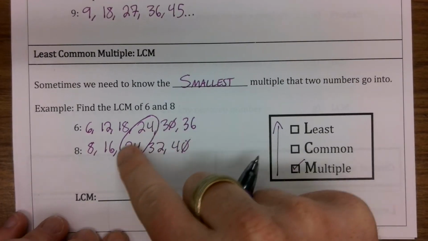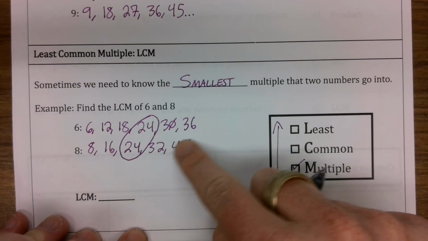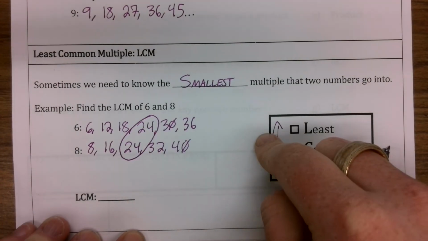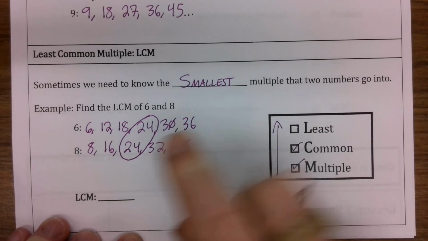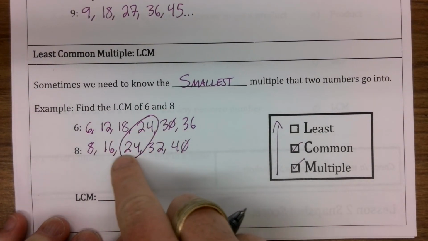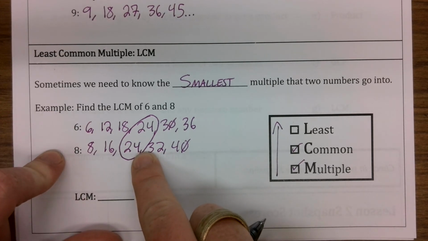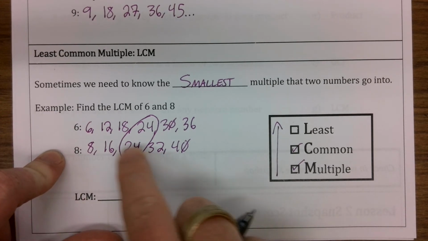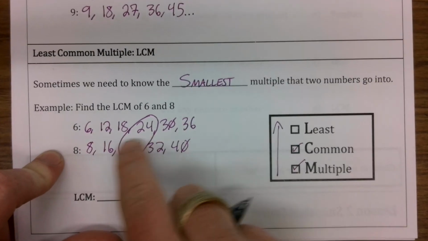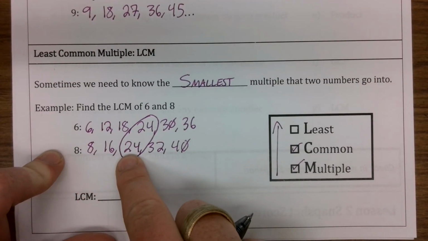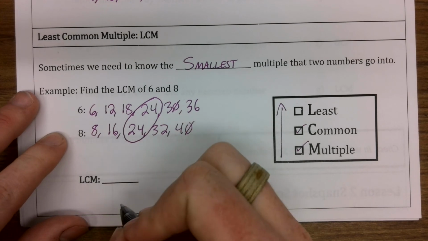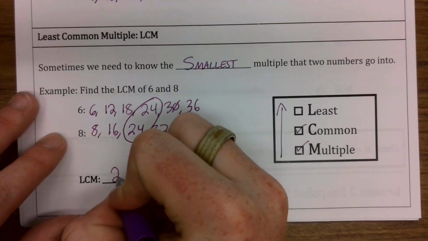So once we find our common multiple, I didn't need to write these other numbers after that because we found what we were looking for. So there's our common one, and it is the smallest. It's the smallest number that both 6 and 8 land on when we count by them. 6, 12, 18, 24. 8, 16, 24. So our least common multiple of 6 and 8 is 24.